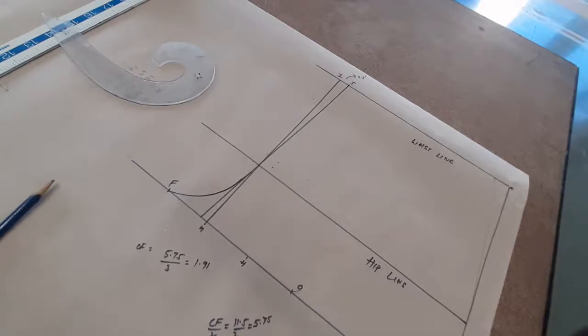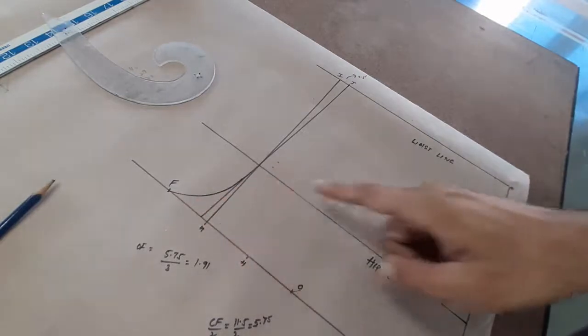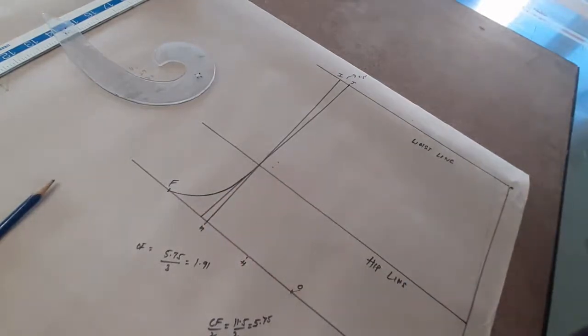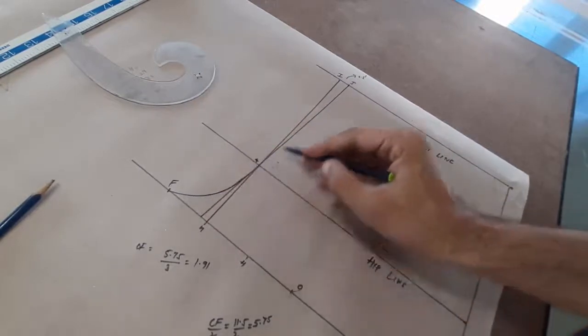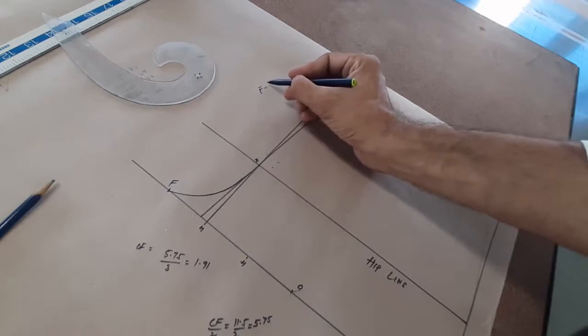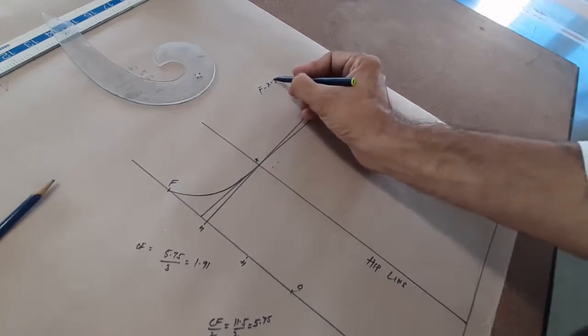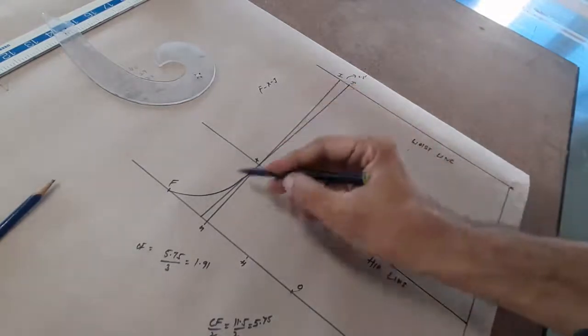This way we can create our final line, this F. This point we can call X. So F, X and J. So we'll need to join F, X and J. This is our final line. We will consider F, X and J.